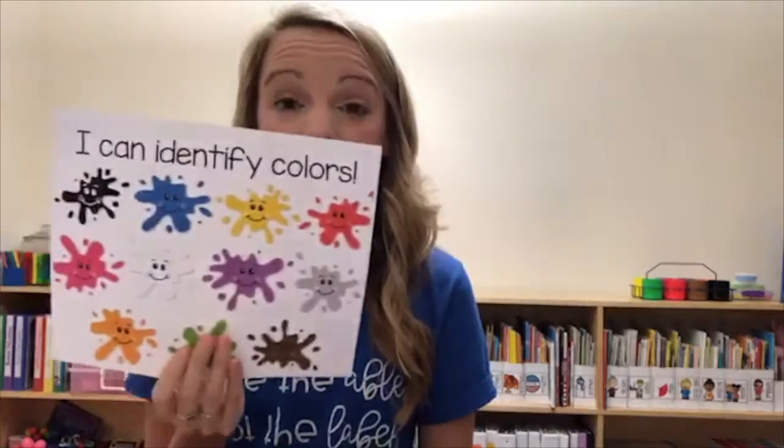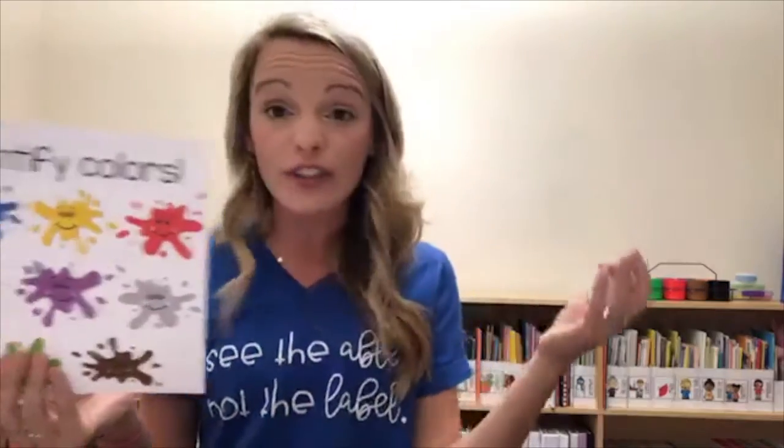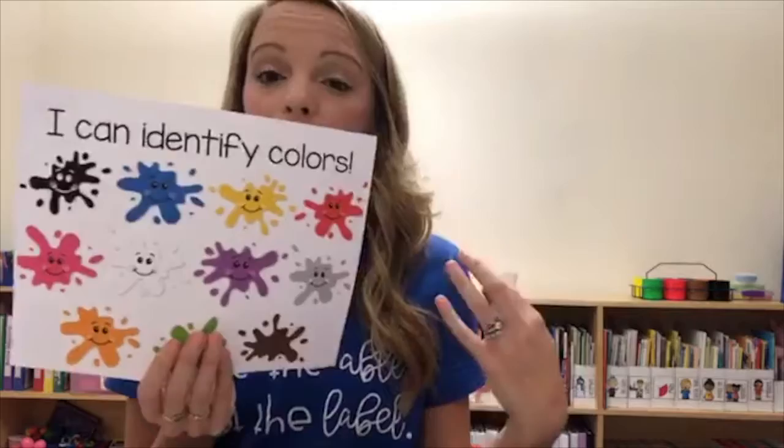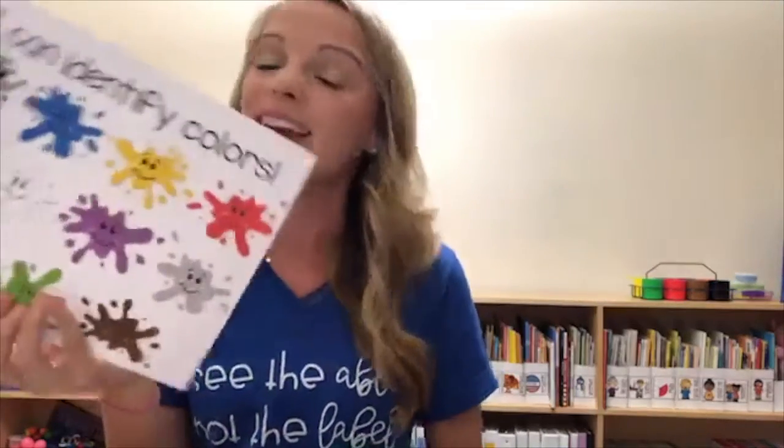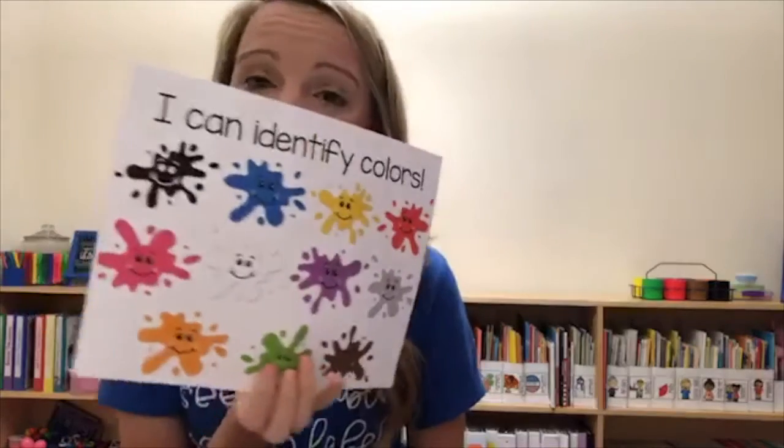And when parents come in for back to school night or parent conferences, whenever throughout the year, you can have them see what their child is working on, and then you're gonna have those stickers on there too, guys. It just makes life so much easier.